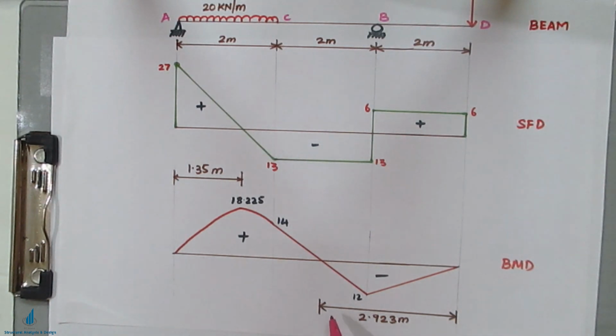So at that distance 2.923 meters, the bending moment will become 0, and this point is known as the point of contraflexure. That's why we take the CB moment equation, equate it to 0, and calculate the distance. So at this distance the moment was 0, that's why we calculate this 2.923 for this particular problem.